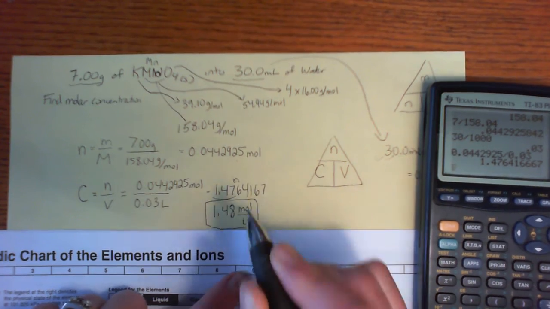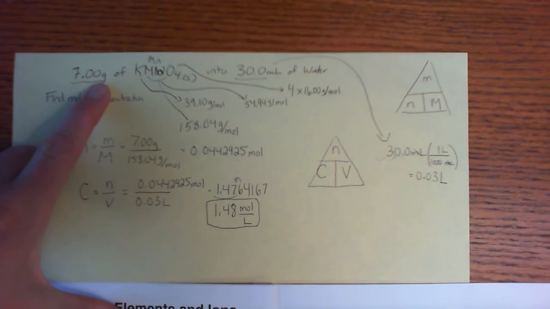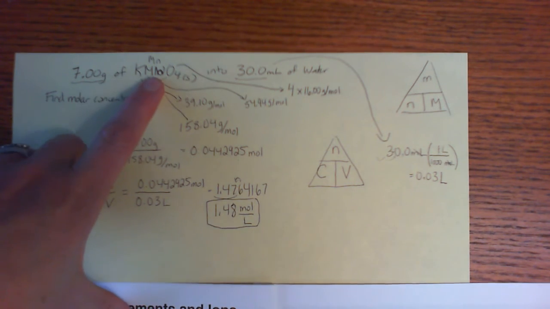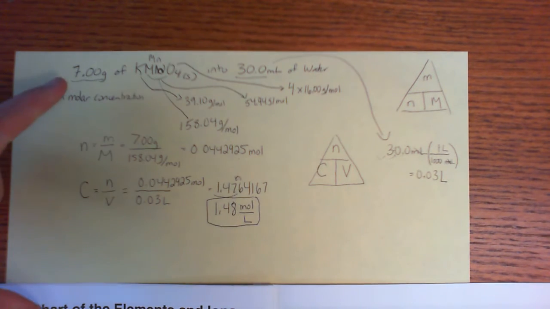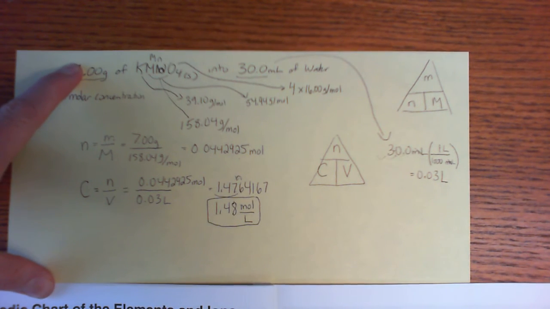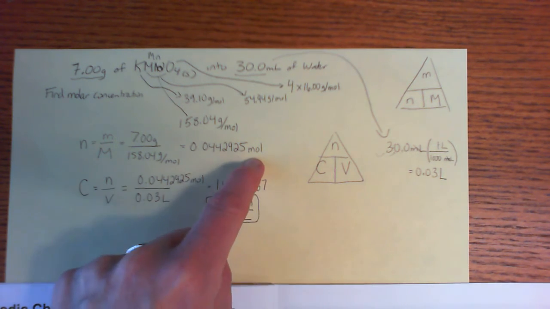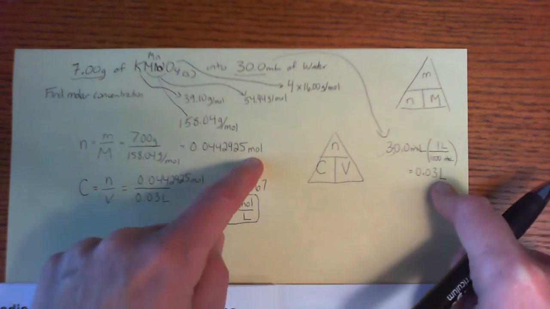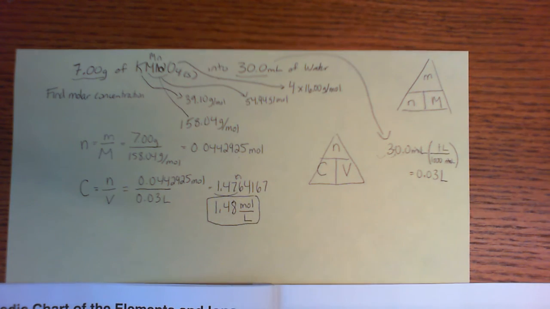There is my answer. So there are quite a few steps when you're given a question that has mass of a substance and volume, especially if it's not in liters. Another extra step. So we've got to go from mass to moles, and then get our volume into liters, and then take our moles and divide it by our volume.